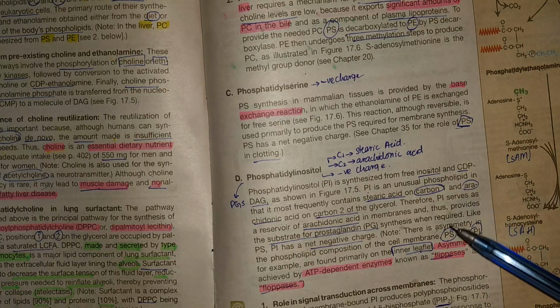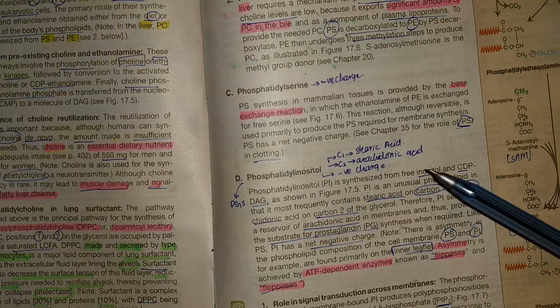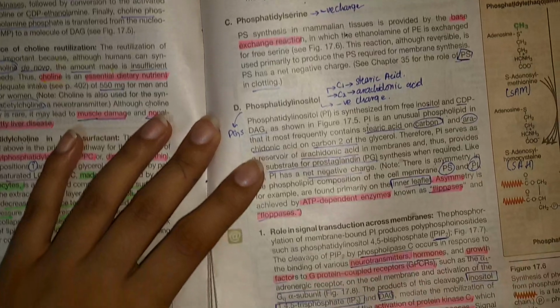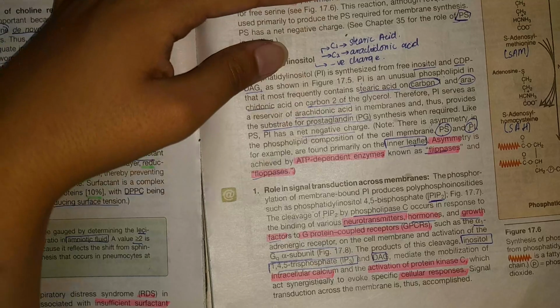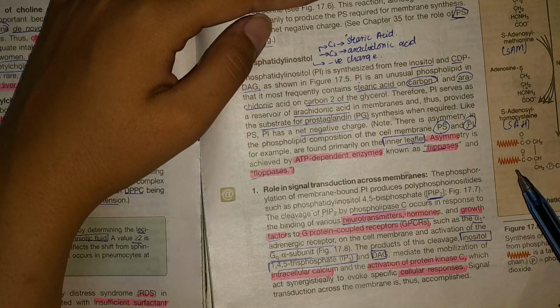This is how your phosphatidylinositol goes to the interior of your phospholipid bilayer. Now this phosphatidylinositol is very important because it is used for signal transduction across the cell membrane.